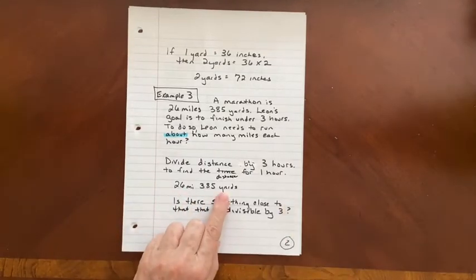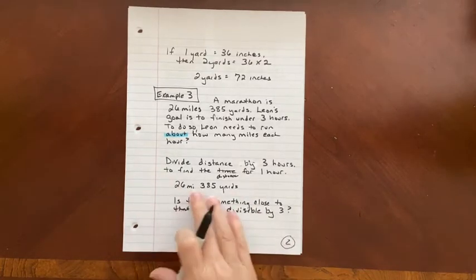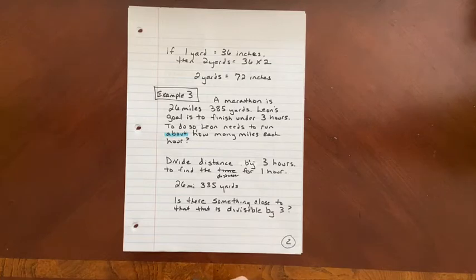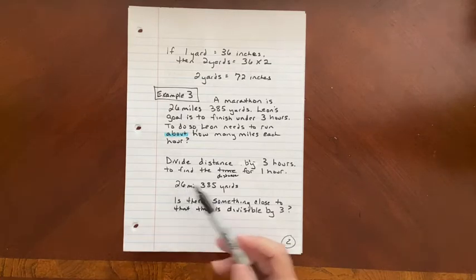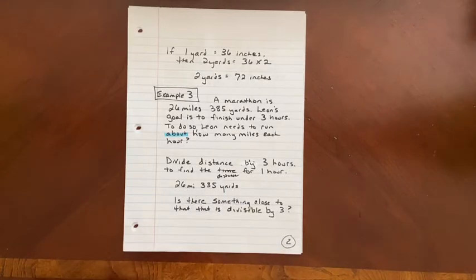I'm going to take this, but it says about how many miles, so I'm going to estimate. In this case, I'm probably going to use compatible numbers rather than just rounding this. That would round to 26 miles, because 26 doesn't divide by 3 evenly, does it? So could I round it to 27 miles instead?